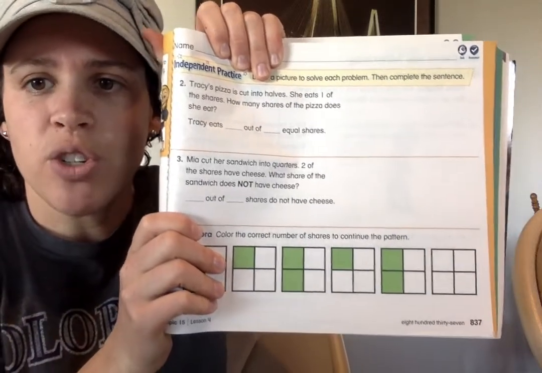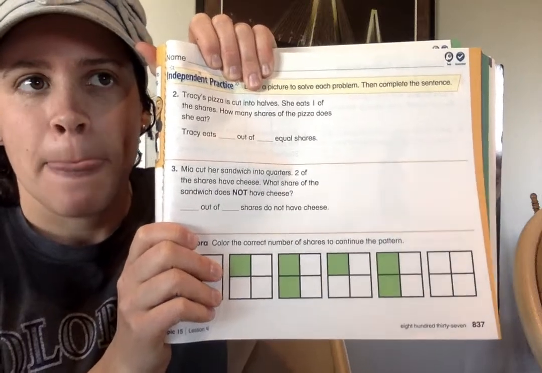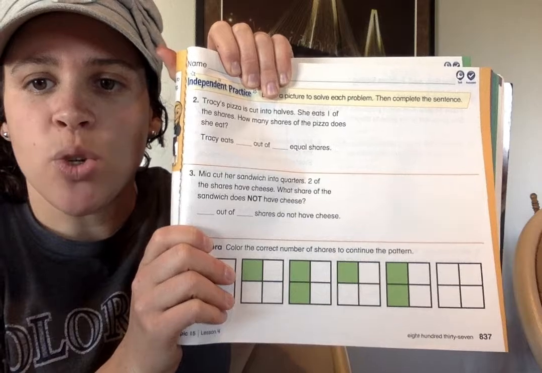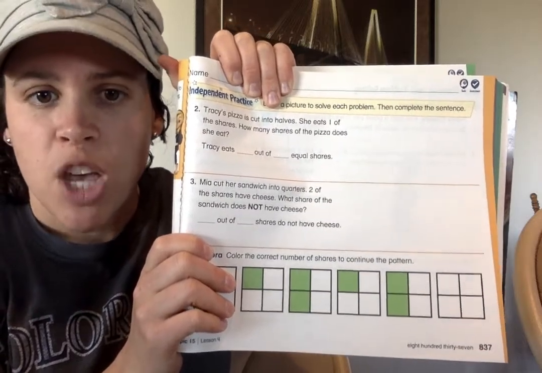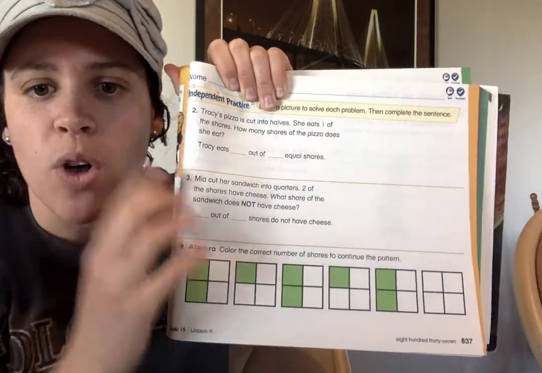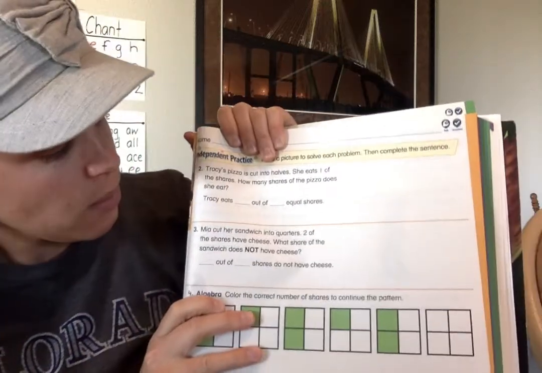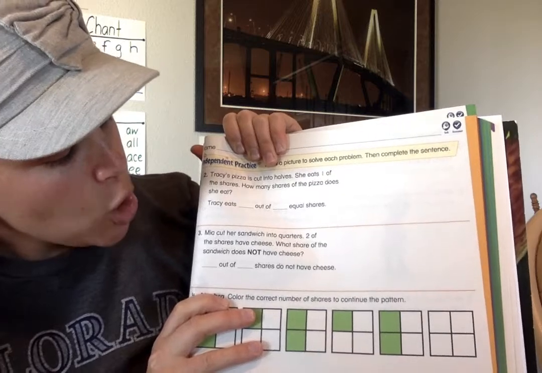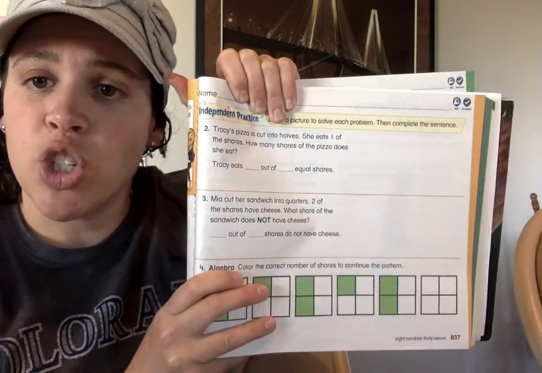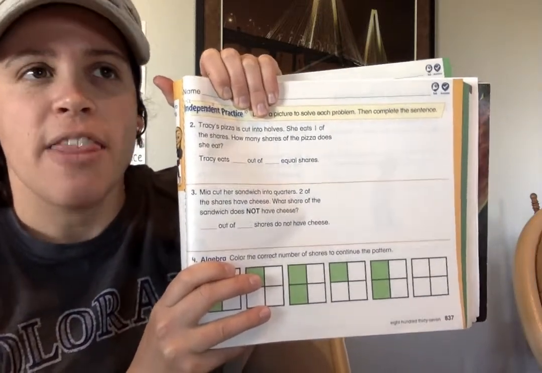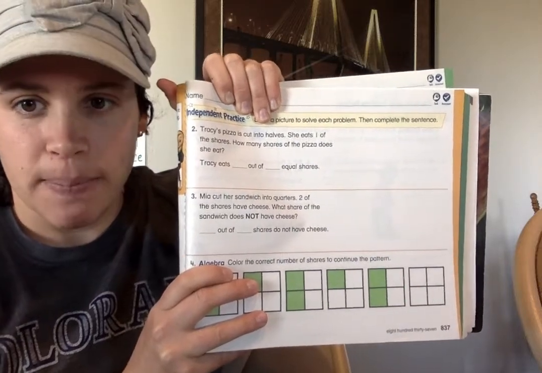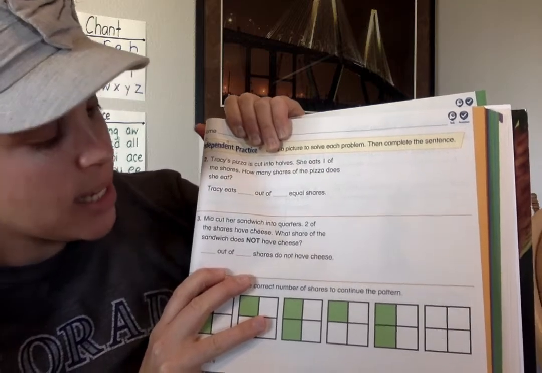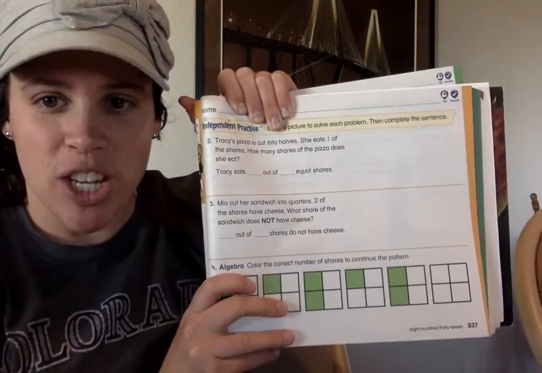So right now I want you to draw a rectangle. And I want you to cut that rectangle into quarters or fourths. So you should have 4 equal shares. 2 of the shares have cheese. So now I want you to color 2 of those equal shares yellow. That is going to represent cheese. What share of the sandwich does not have cheese?